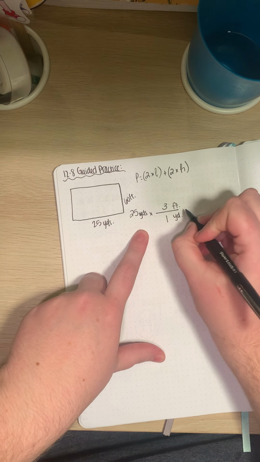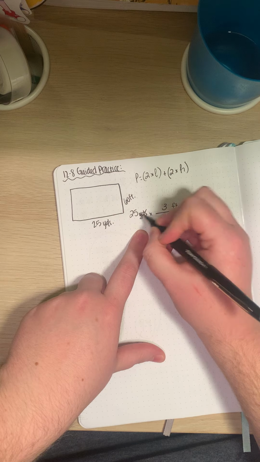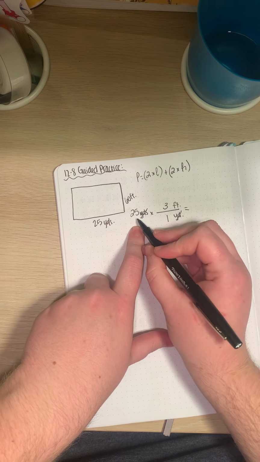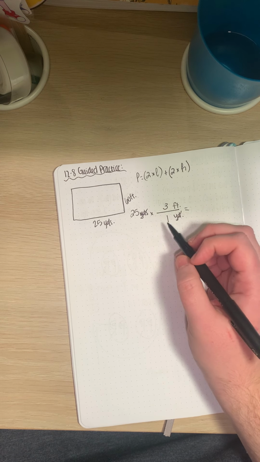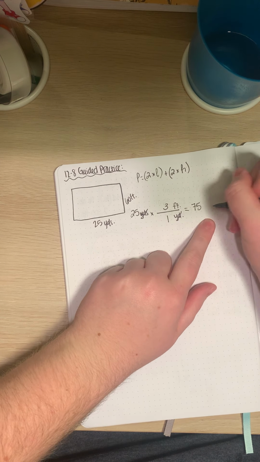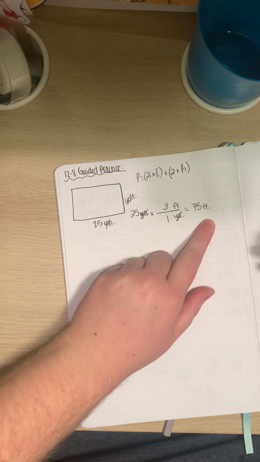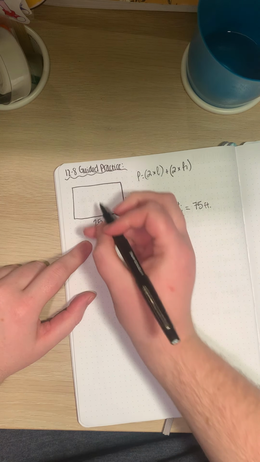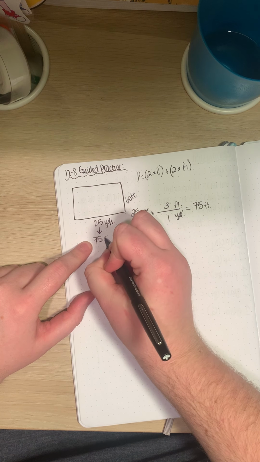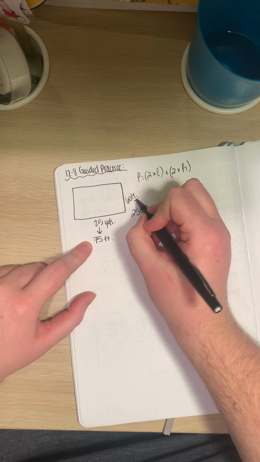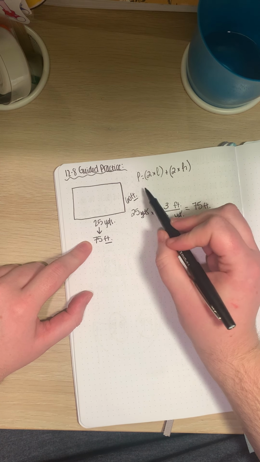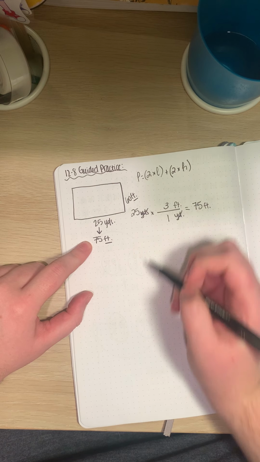Okay. So now we are going to cross those out. I'm left with feet, which is what I'm trying to get to. And I'm going to multiply straight across. So 25 times 3, that is going to give me 75 feet. Okay, so I know that my 25 yards equals 75 feet. So now I have 2 units that are the same, my feet, and I can easily find my perimeter now.